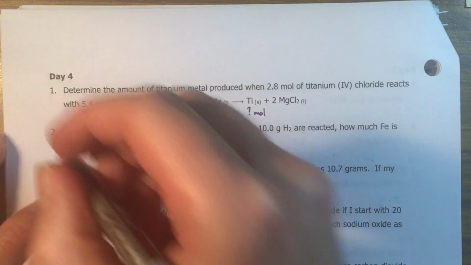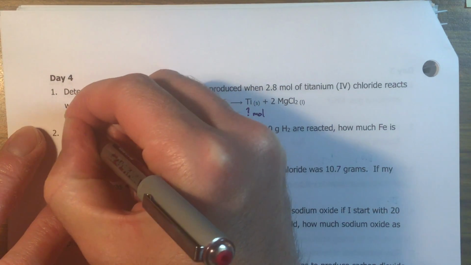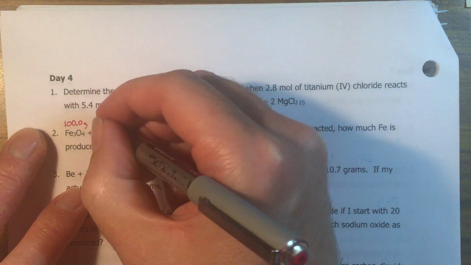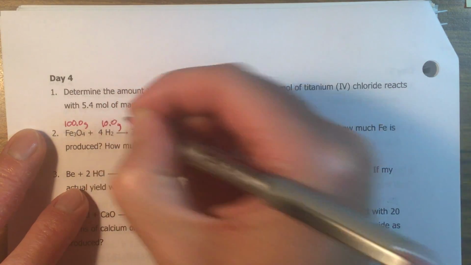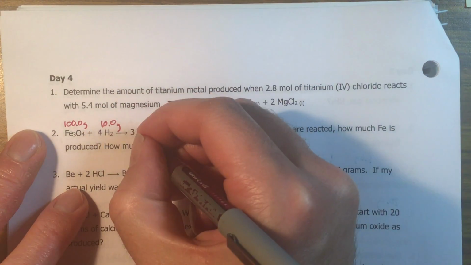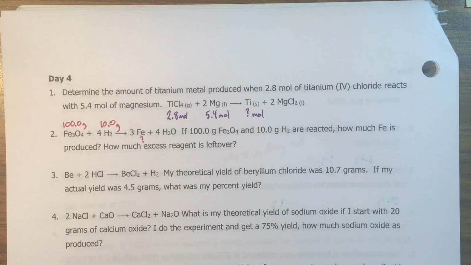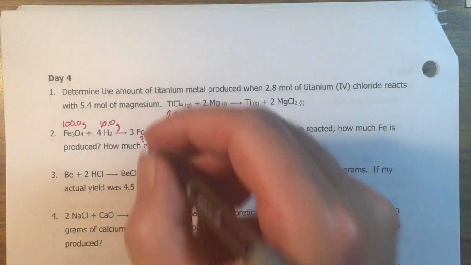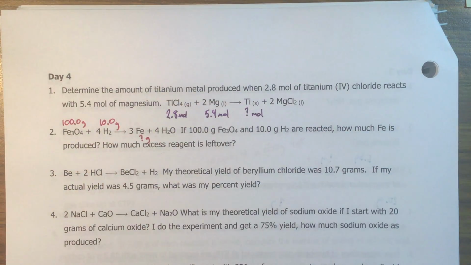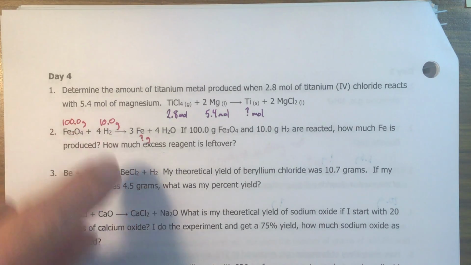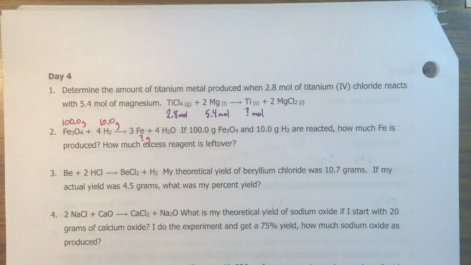What do we know? We got 100.0 grams of this, and we've got 10.0 grams of this, and we're asked to find out how much of that is made. And we're going to do this the full meal deal, so we're going to put grams. We also have to figure out how much excess reagent is left over. So we've got to convert both of these guys into moles first. That's our first step. Convert both of those guys into moles.